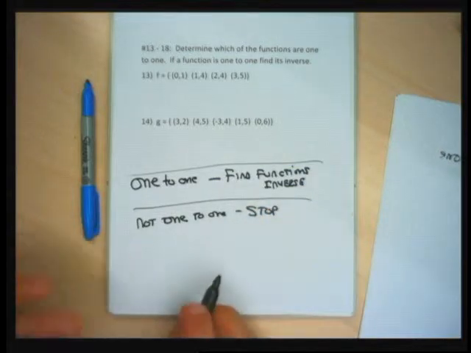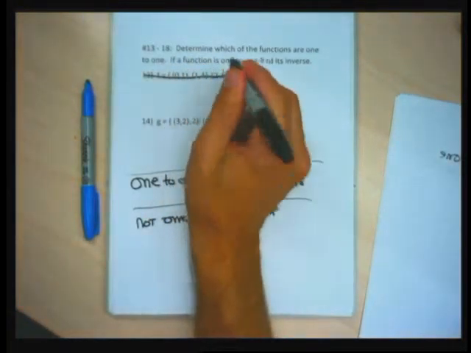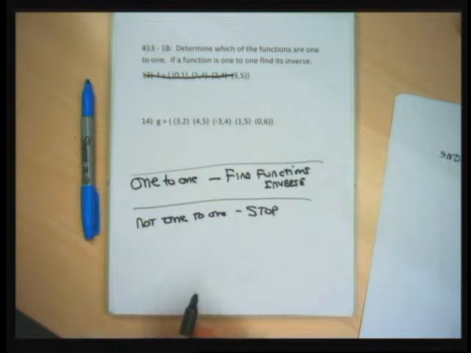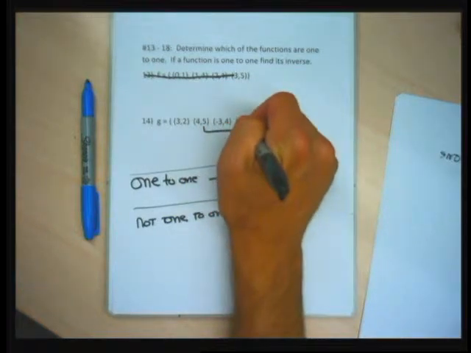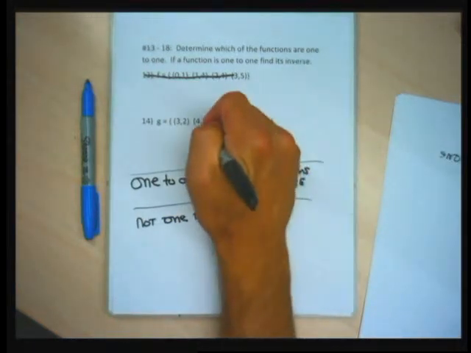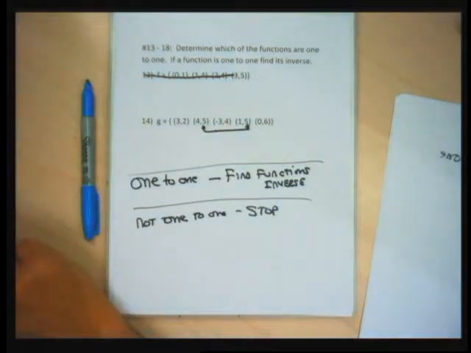So I'm not going to do the odd problems, I'll just do the even problems. If I look at problem 14, I don't have a picture, but I have a set of points. If I look at the second point and the fourth point, those points have the same y's, that means that function is not one-to-one.